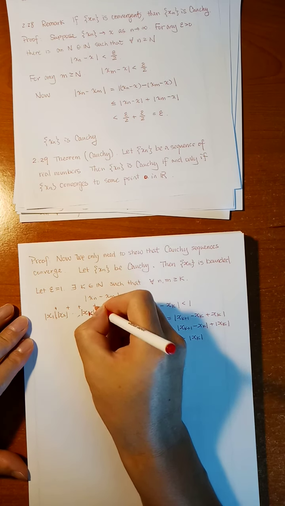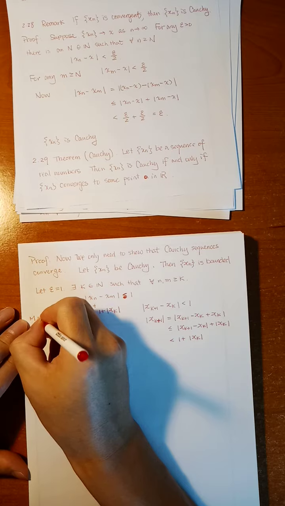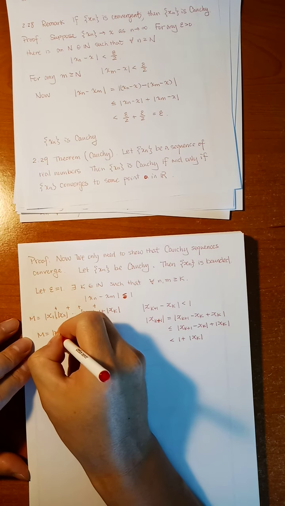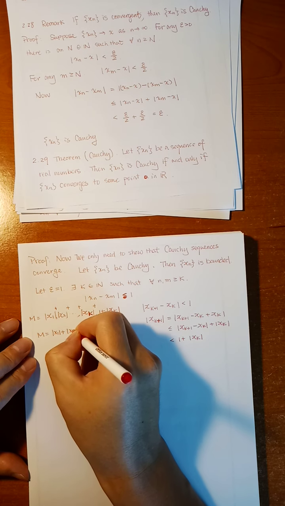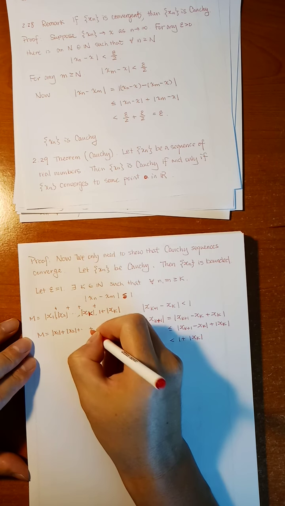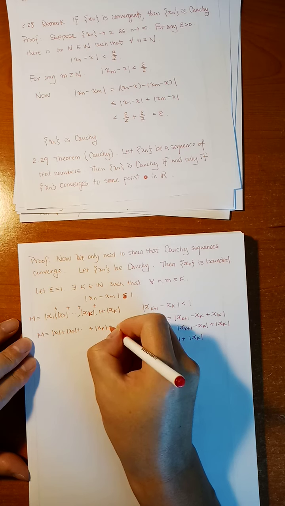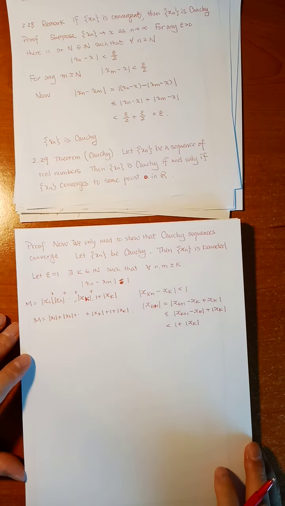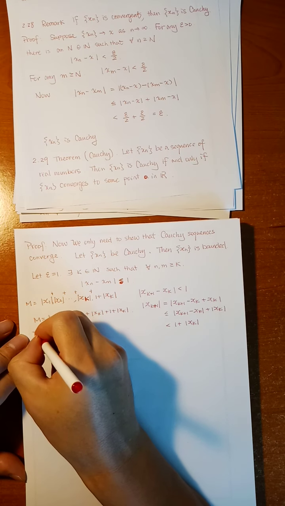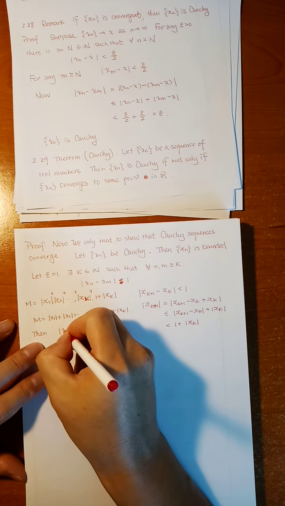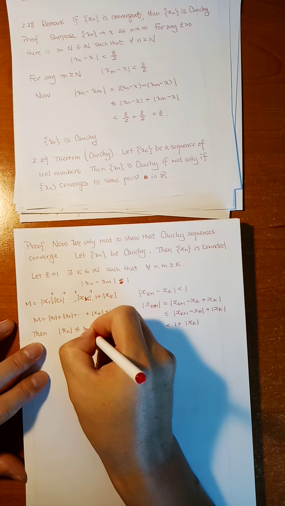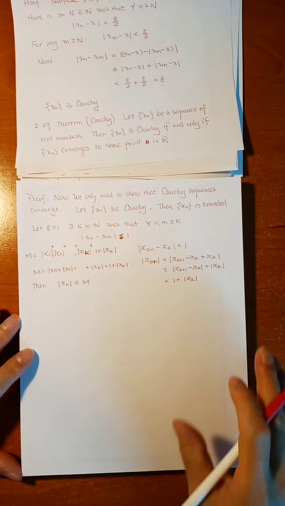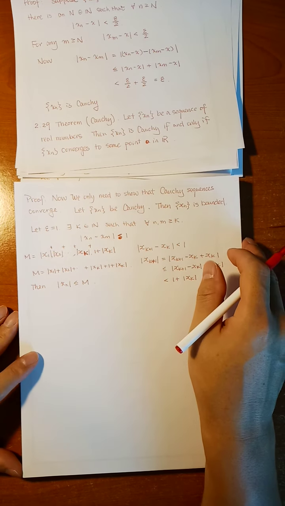We call it M, the sum of all of them. Then all xn will be less than or equal to M. So Xn is bounded. All Cauchy sequences must be bounded sequences.